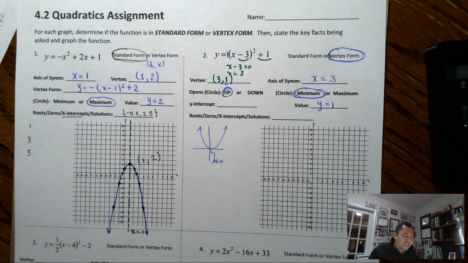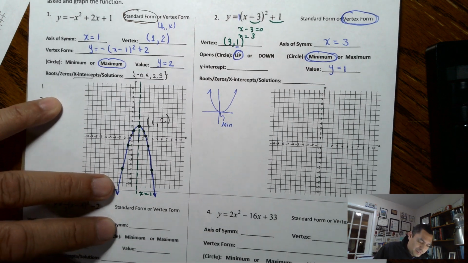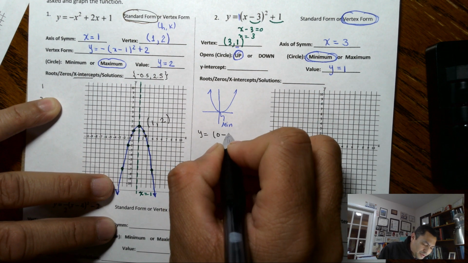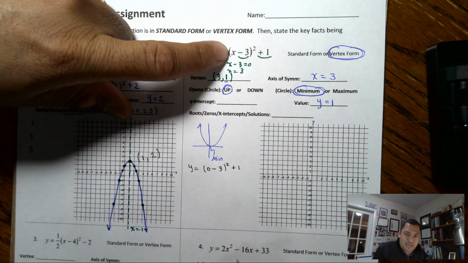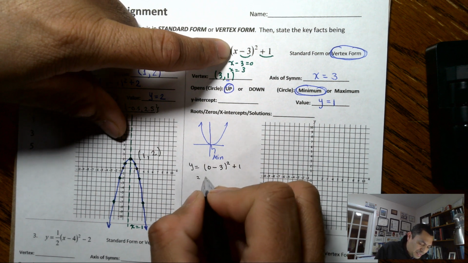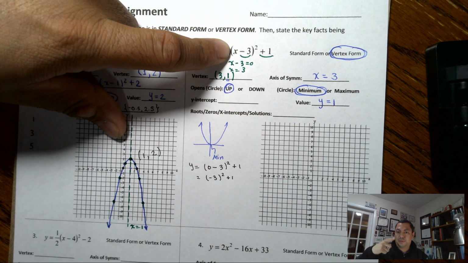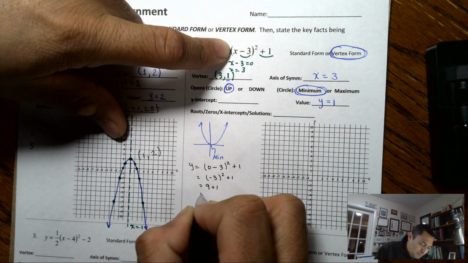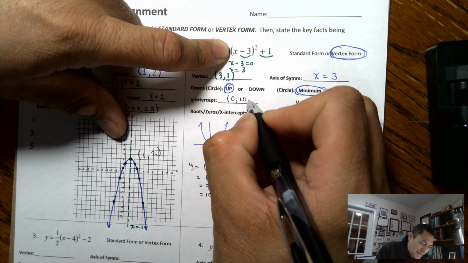Okay, what is the y-intercept? To find the y-intercept, we're going to make x equal to 0. So look at this one. Let's do it this way. y equals 0 minus 3 to the second power plus 1. So we make x equal to 0. So 0 minus 3 is negative 3 to the second power plus 1. Negative 3 squared is negative 3 times negative 3 equals 9. So I have 9 plus 1 equals 10. So my y-intercept is 0, 10.